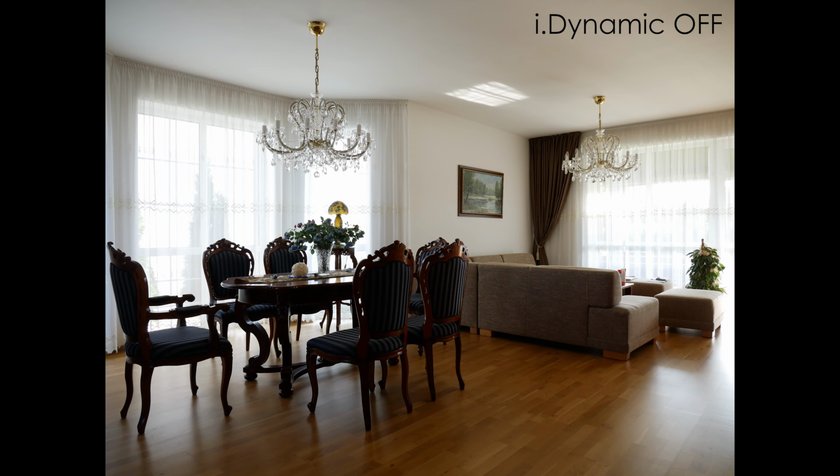In this scene, we can clearly see that most of the frame is in shadow and there are two windows representing the highlights. This is unedited JPEG shot with i.Dynamic turned off, and we can see that the shadows are pretty dark and we also can't see much in the windows, so the dynamic range could definitely be better here.